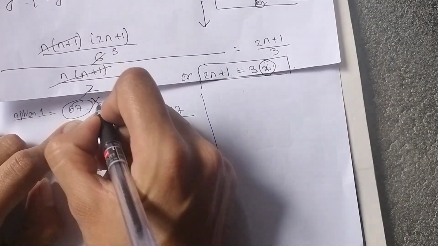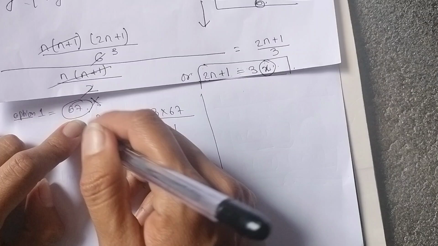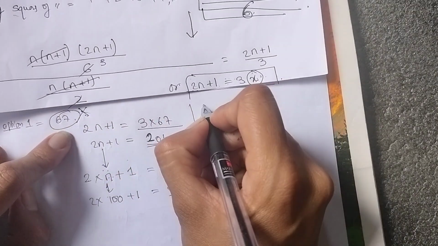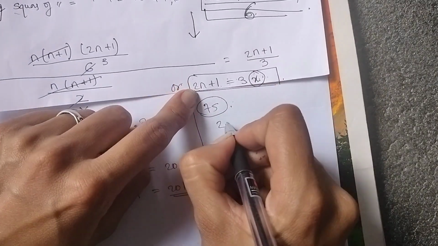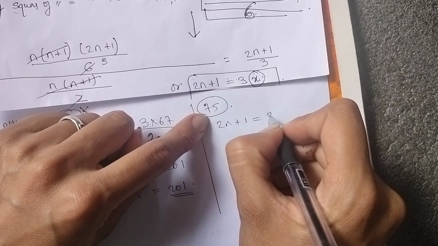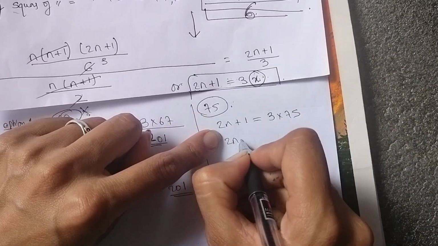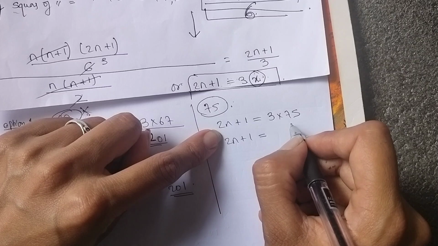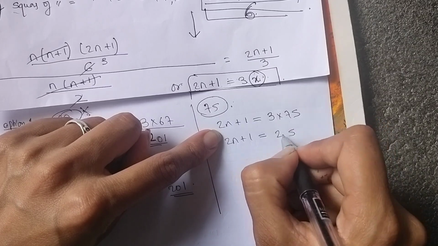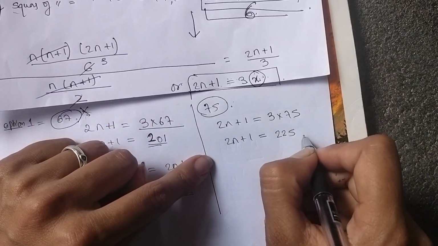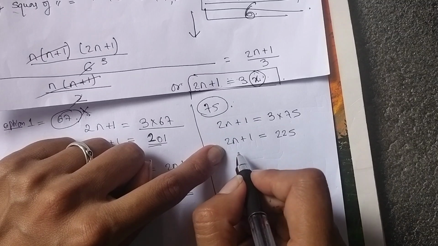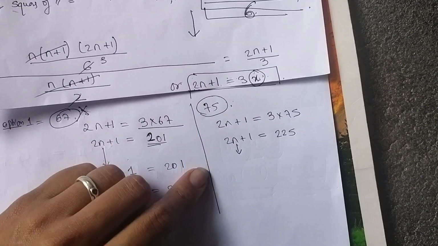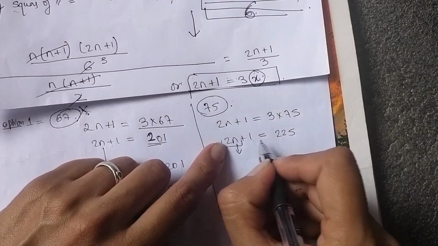They have asked for the option which can never be. So the second option is 75. So 2n plus 1 is equal to 3 into 75, so 2n plus 1 is 225.